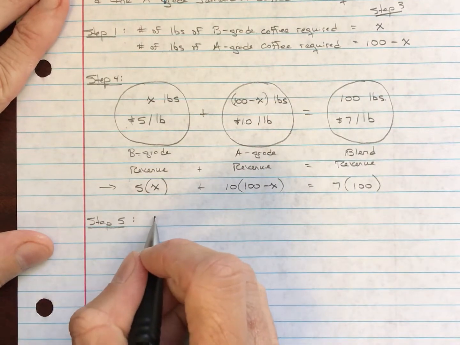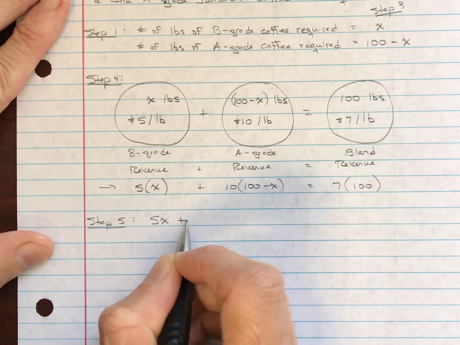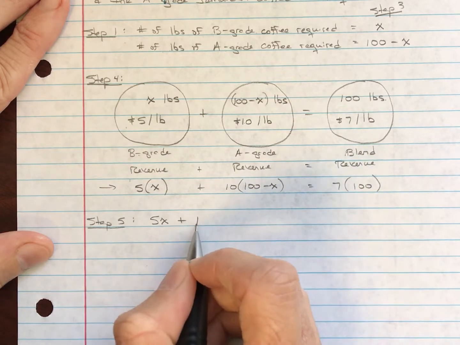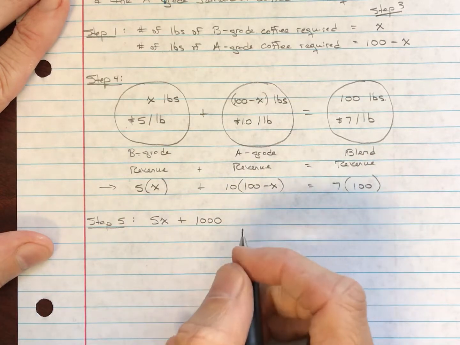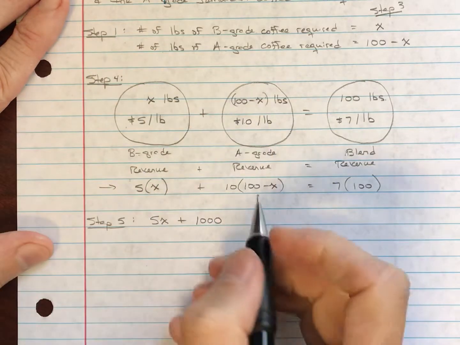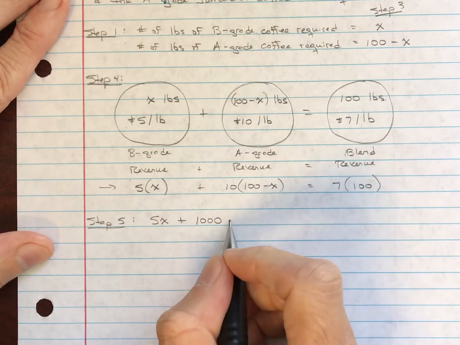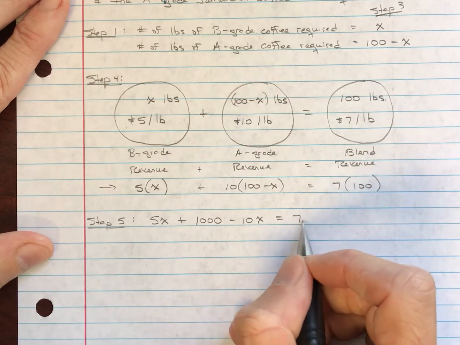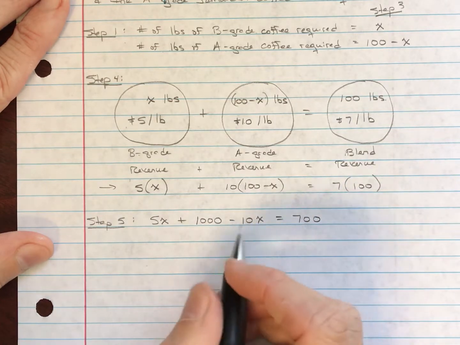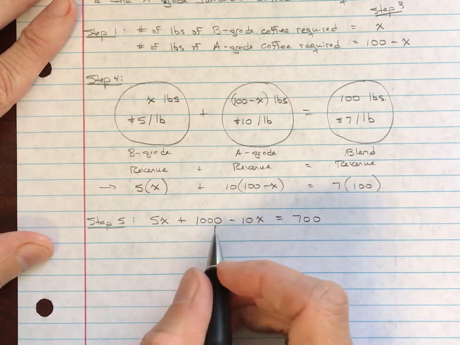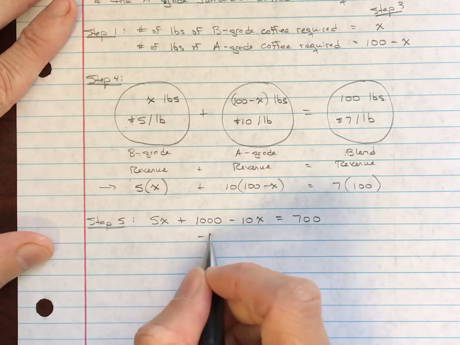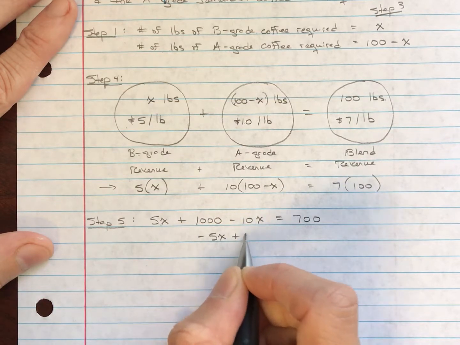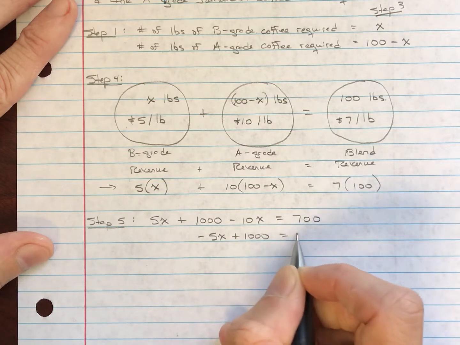Okay, so we have 5 times x plus, well, 10 times 100 is 1,000. 10 times negative x is minus 10x. And that's all going to equal 7 times 100, 700. Let's clean it up. Left side is going to be negative 5x plus 1,000 equals 700.